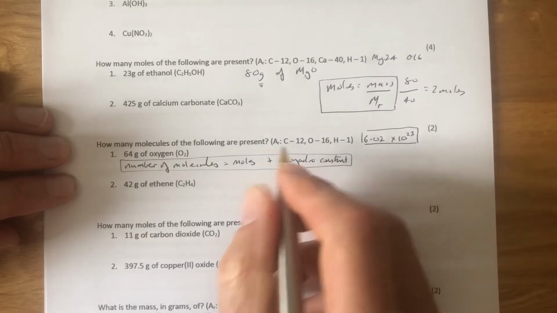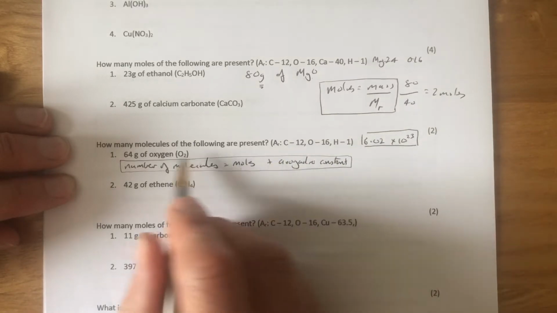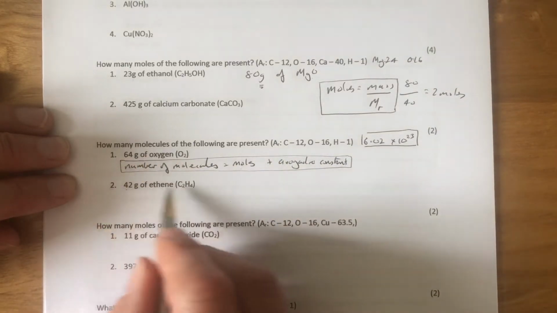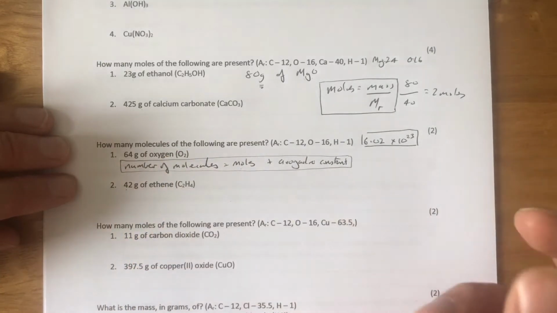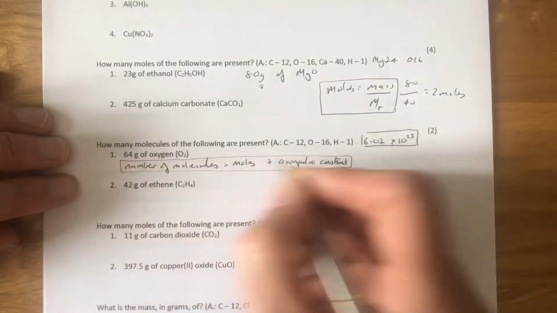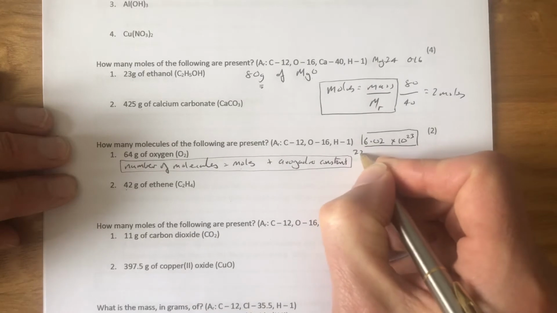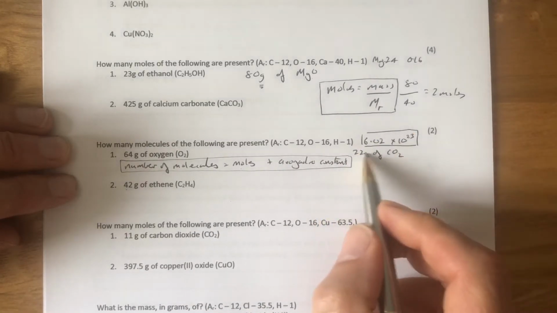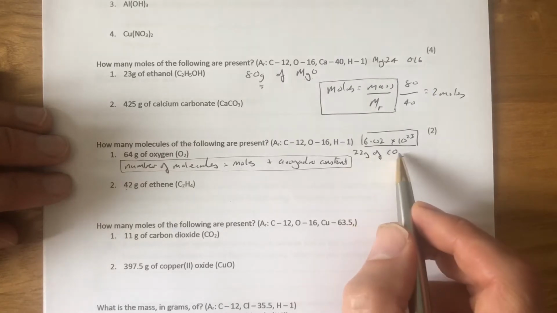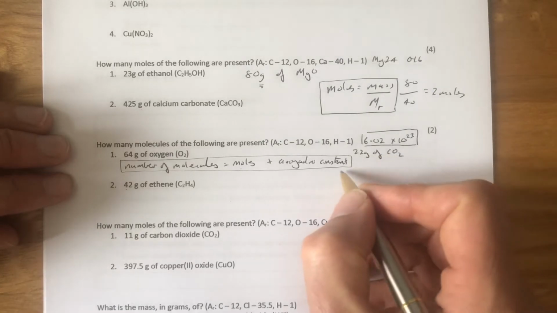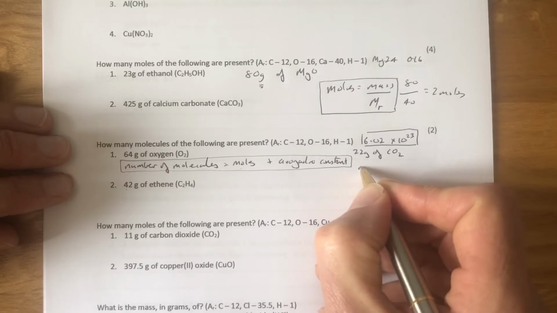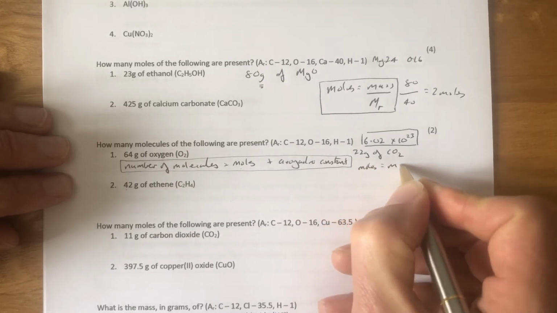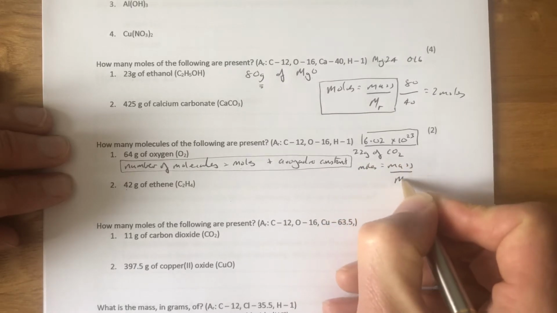Okay, so what we need to work out now is the number of moles in each of these. I'm not going to do those two. Let's say I'm going to do 22 grams of carbon dioxide, CO2. So I want to know how many molecules there are in 22 grams of carbon dioxide. To do that, we need moles equals mass divided by formula mass.